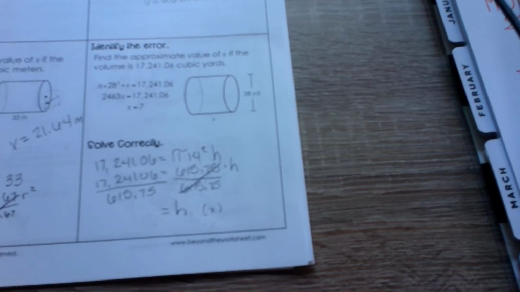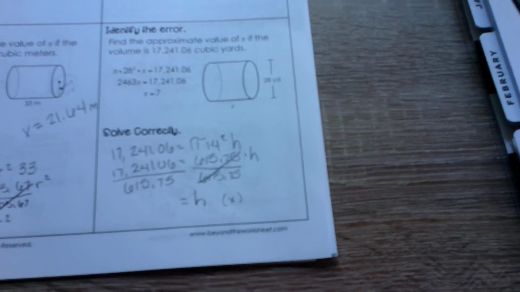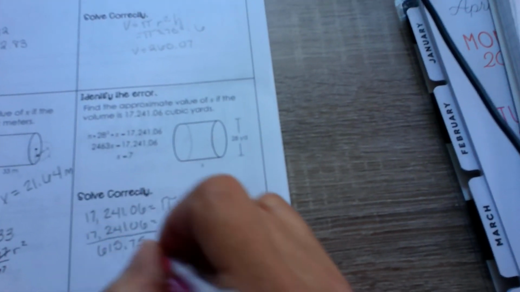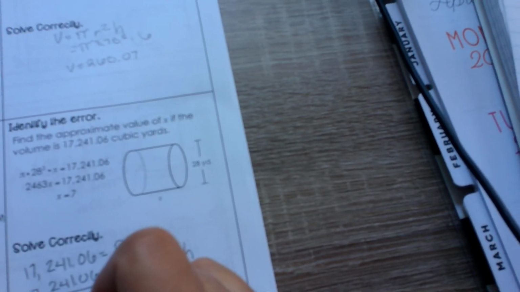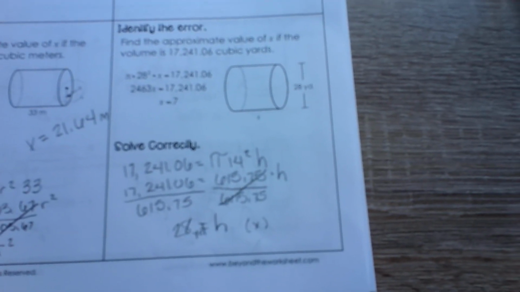Okay, so 17,241.6. Oh my goodness, 17,241. I put in 14,000. That will not help. Divided by 615.75, and that gives us 28 yards. Yeah.